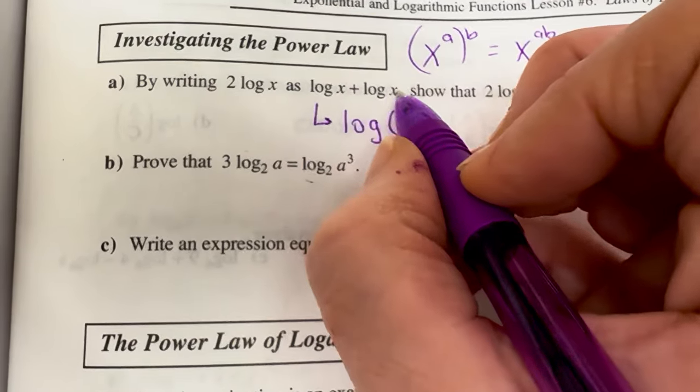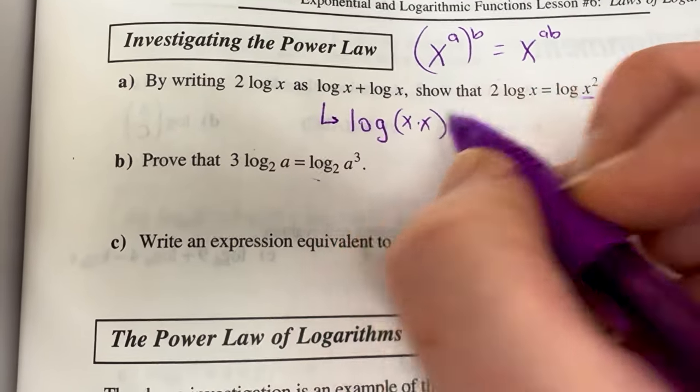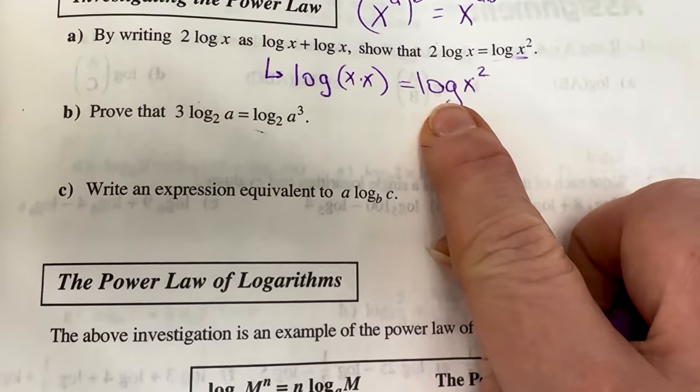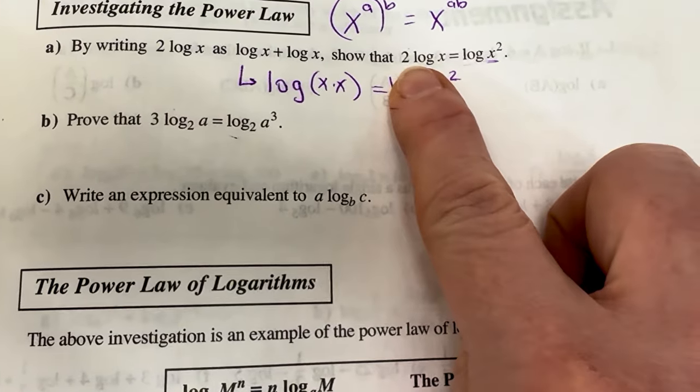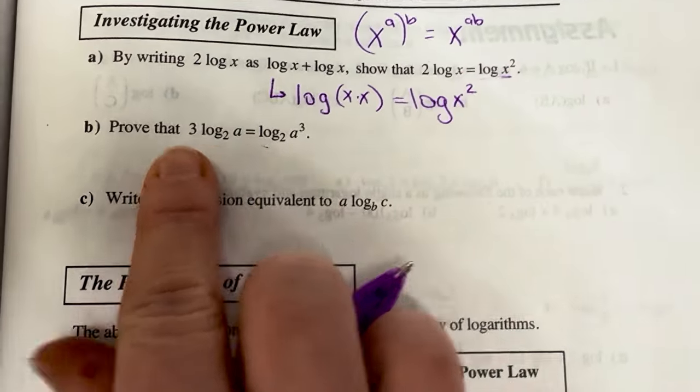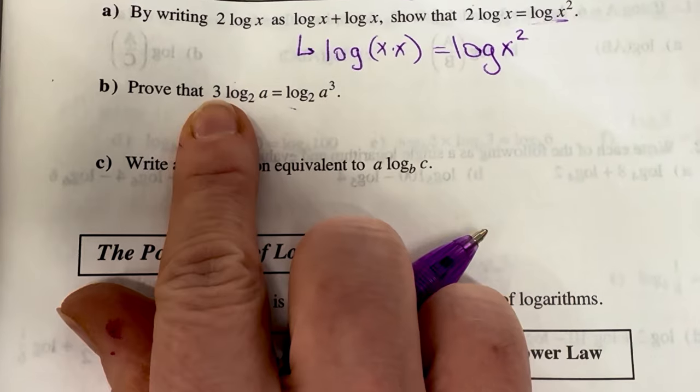So then if those are added, I multiply. So then that's going to be equal to log x squared. So we see that 2 log x is equal to log x squared. Okay, let's do it for this one over here as well.